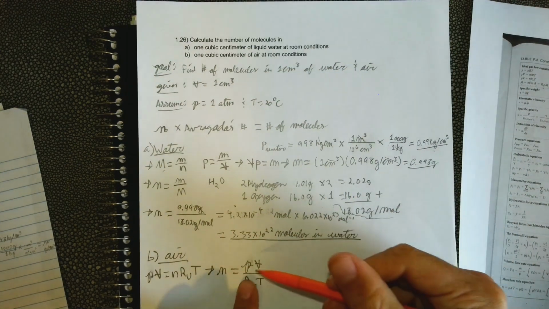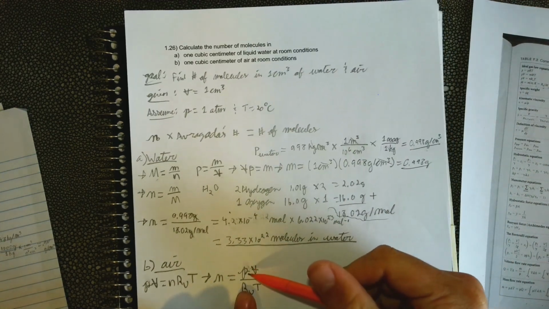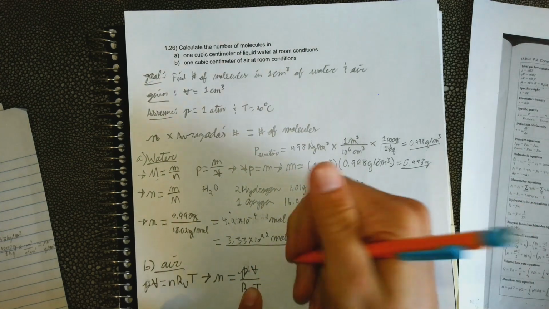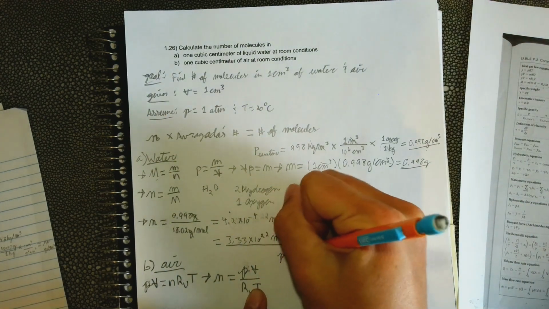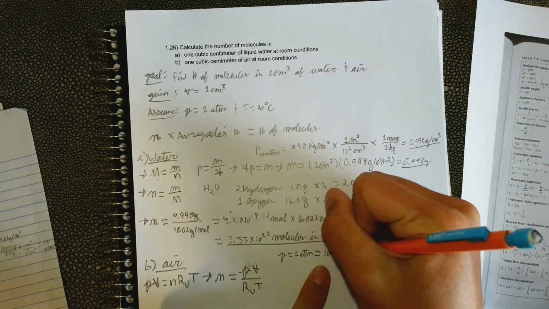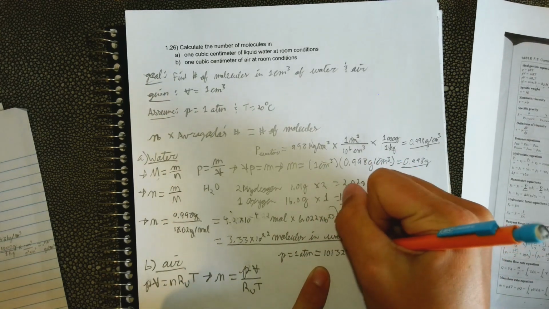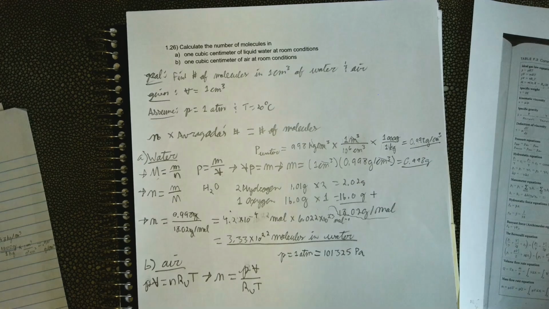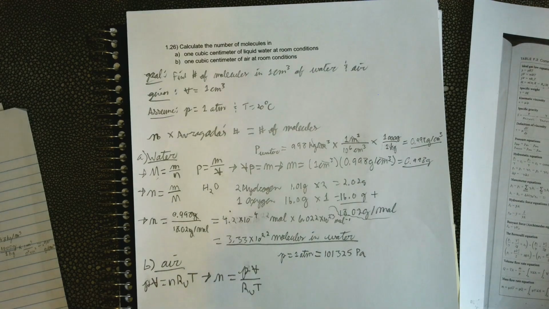So we're assuming at room conditions the pressure is 1 atm, and we know that 1 atm is equivalent to this many pascals. Converting into pascals, when you're dealing with the ideal gas law, it's really good to get it in those standard units.